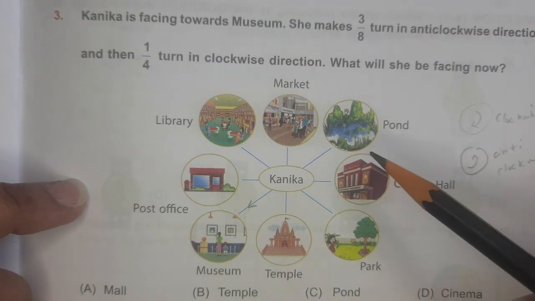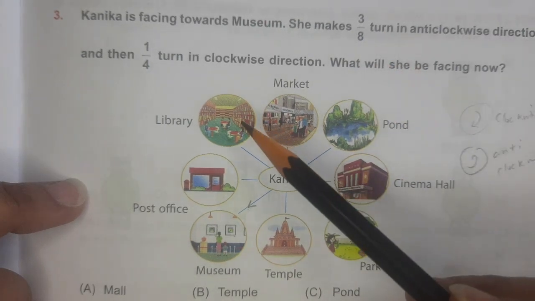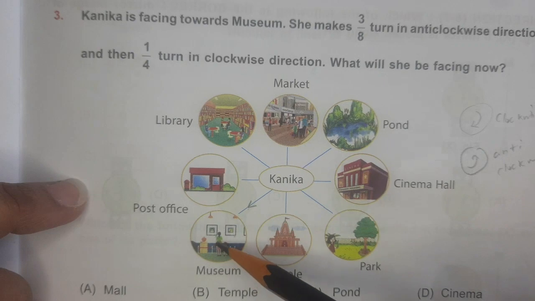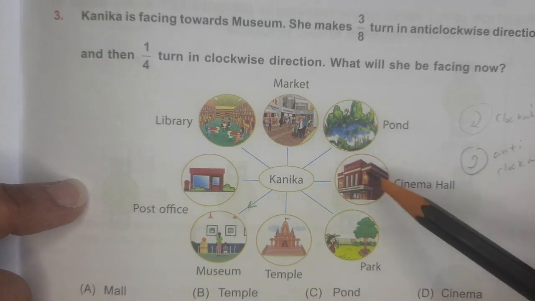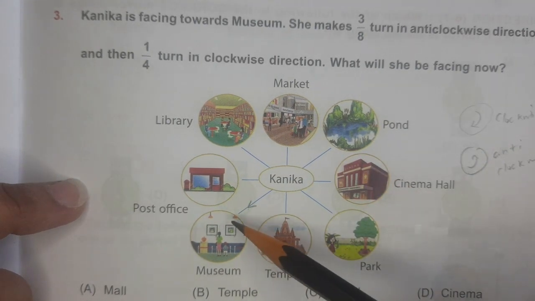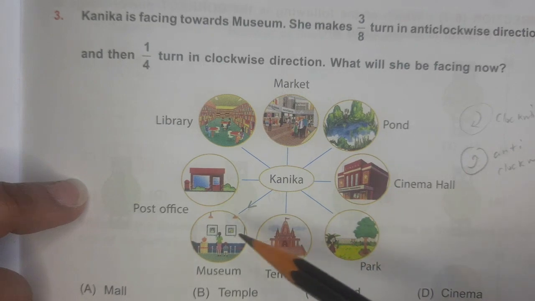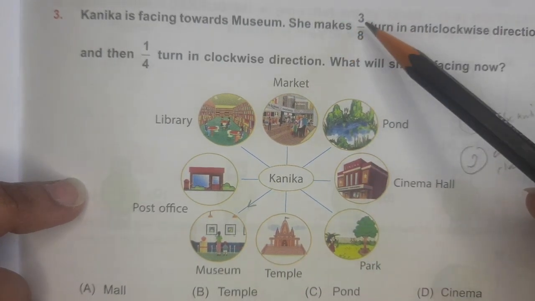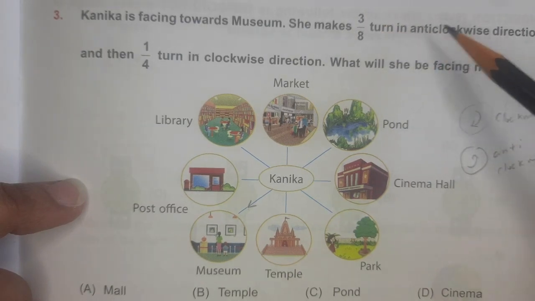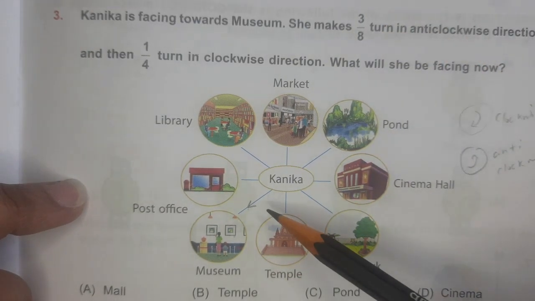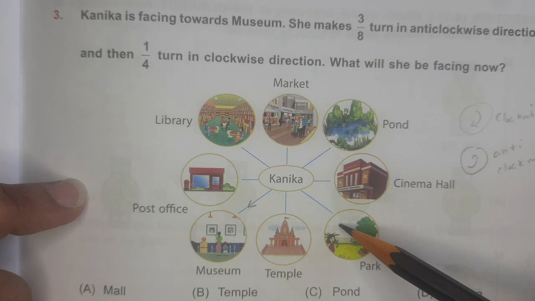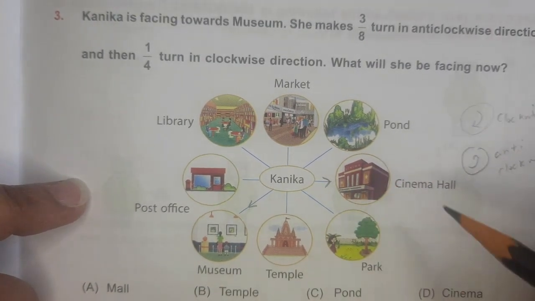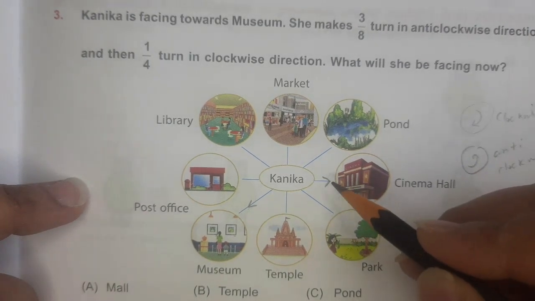Matlab ऐसे. Now 3 upon 8 matlab how many locations are there? 1, 2, 3, 4, 5, 6, 7, 8. So in 8 में से 3 locations उसने turn ले लिया. ठीक है? So now she is doing 3 upon 8 turn in anti-clockwise direction. This is 1, this is 2, and this is 3. So now she is facing cinema hall. Okay, so this is her first turn.